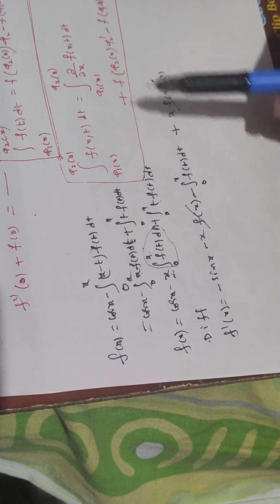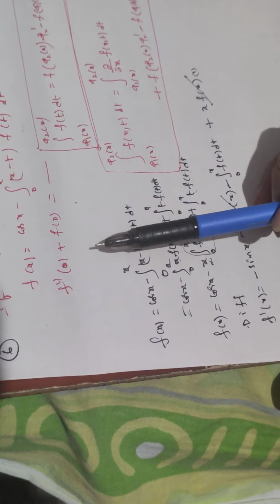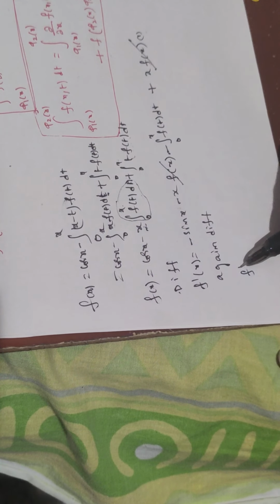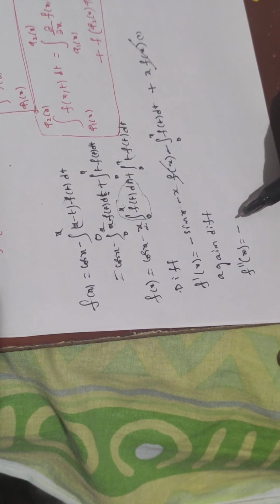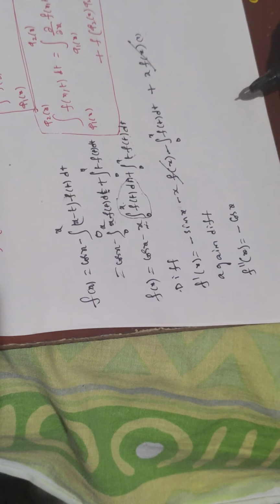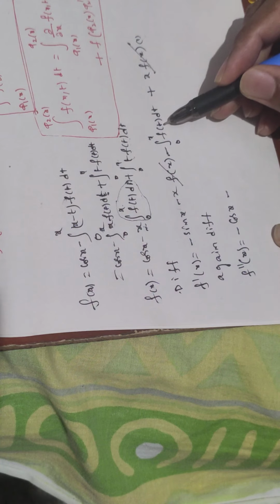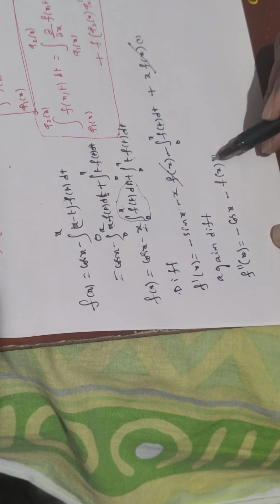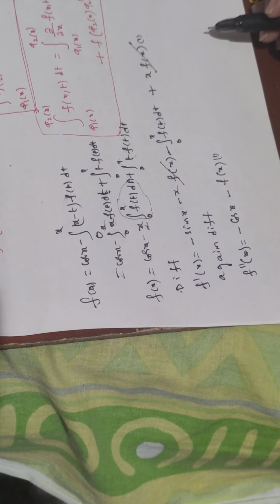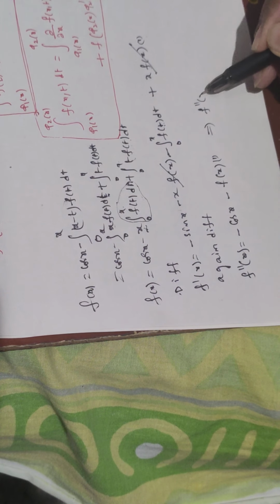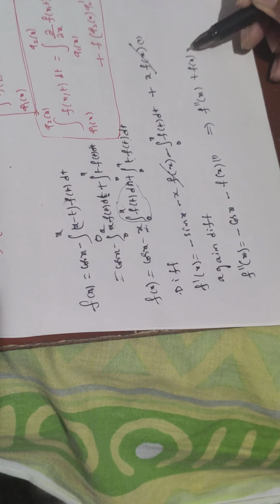This is the f dash of x, but here in the problem the second derivative term is there. That's why again differentiate. f double dash of x is equal to minus cos x. Here the derivative of the definite integral means again using the Leibniz theorem, minus substituting x in the place of t, f of x into derivative of upper limit is 1, for lower limit value is 0. So this implies f double dash of x plus f of x is equal to minus cos x.